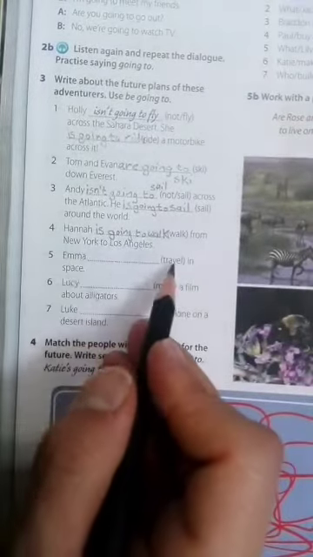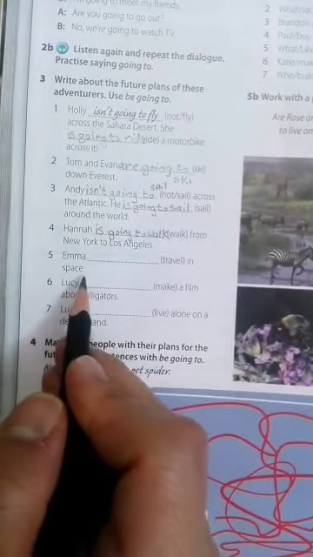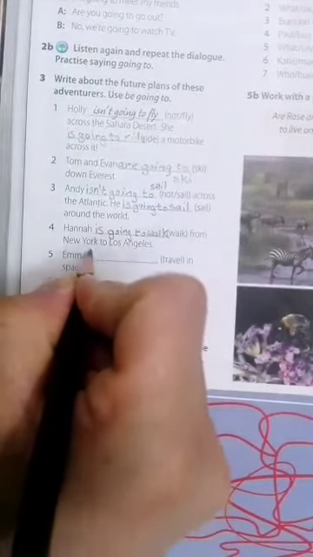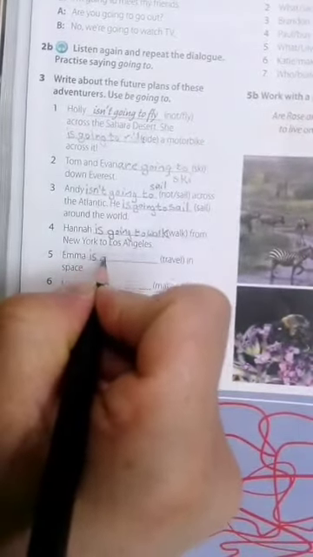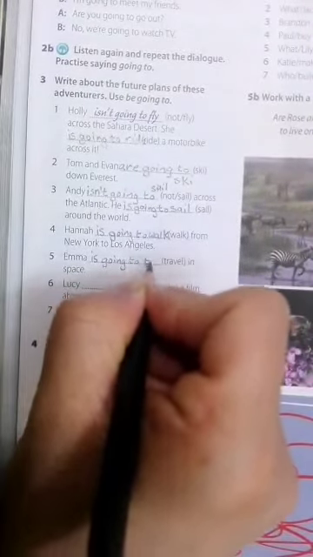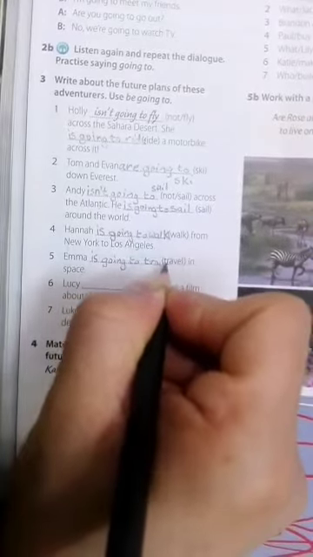Let's continue. Number 5. Emma travel in space. Emma is a singular noun, so we write is and going to plus what? Travel. Plus travel. So Emma is going to travel in space.